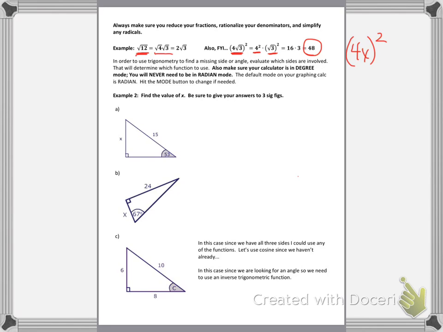Now, whenever we solve equations with trig, you want to first of all figure out what sides am I dealing with here. That's going to help you figure out which trig ratio to use. Also in this course, we will always be in degree mode. So with your graphing calculator, make sure that is in degree mode. Radian is kind of the default. So as long as you change it, it should stay in degree mode, and let me know if you need help with that, but essentially you just hit the mode button.